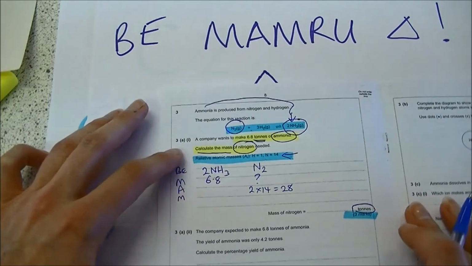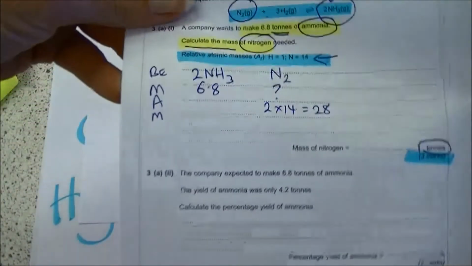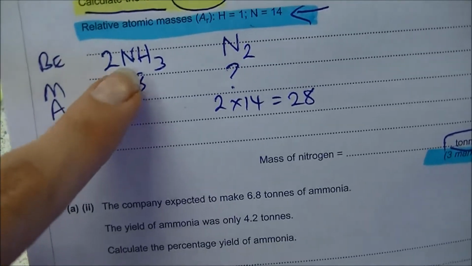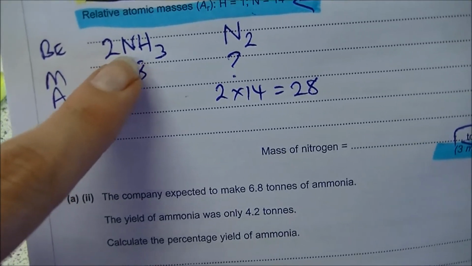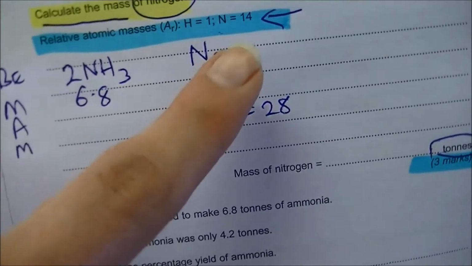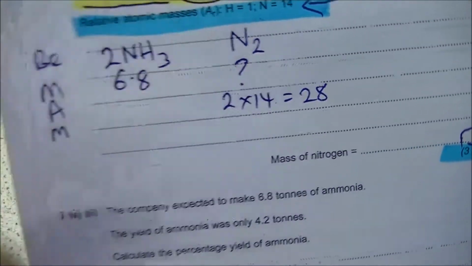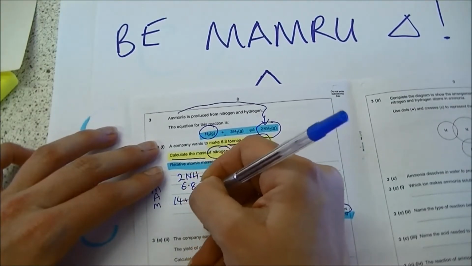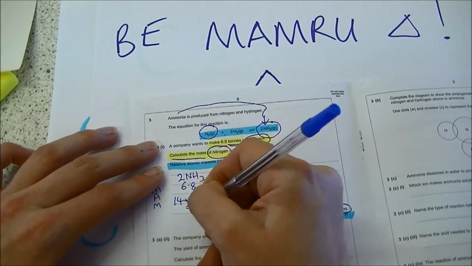Okay, NH3, this is just your relative formula mass, so you add the atomic masses together. I've got 1 nitrogen, there's no number next to it, so it must mean 1, and 3 hydrogens. So I've got 1 14 and 3 1s. So I've got 14 plus 1 plus 1 plus 1, which is 17.